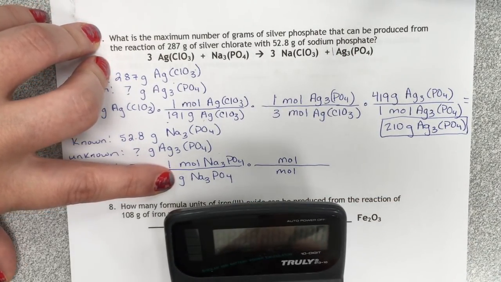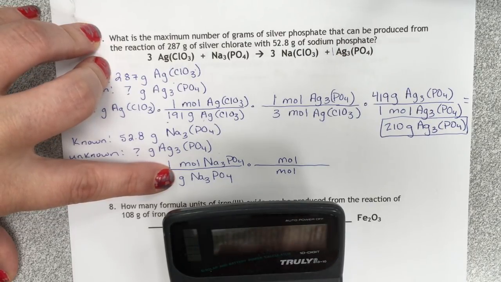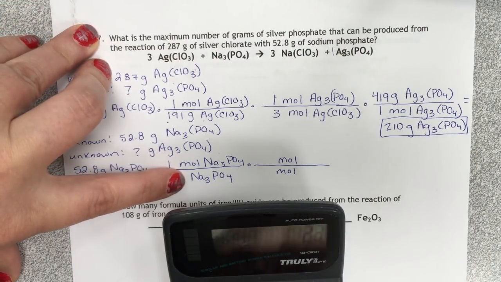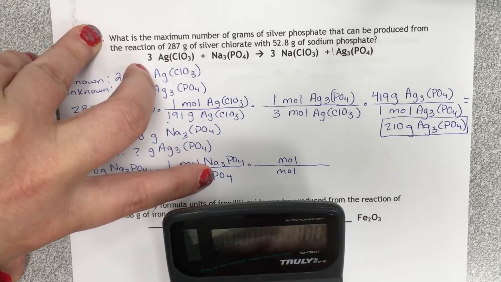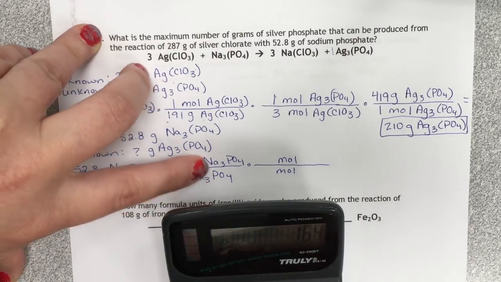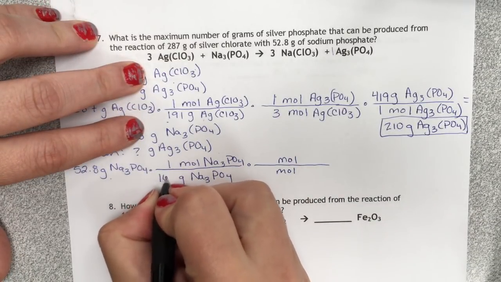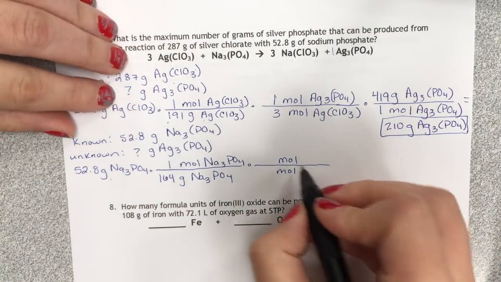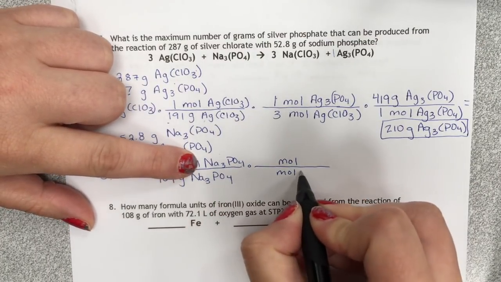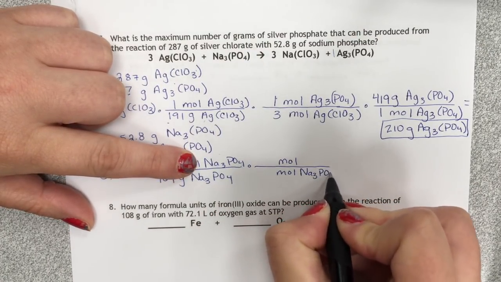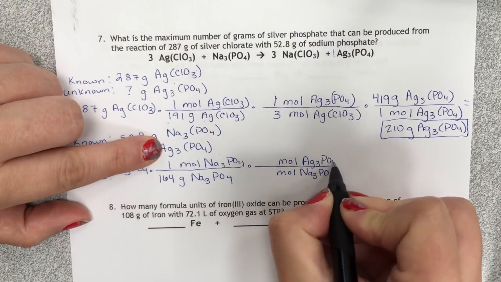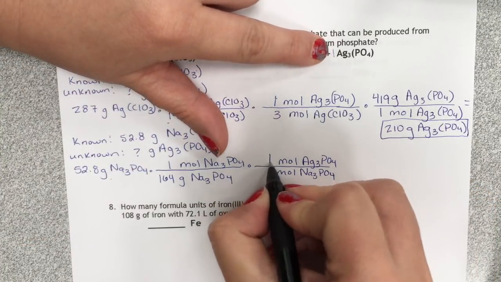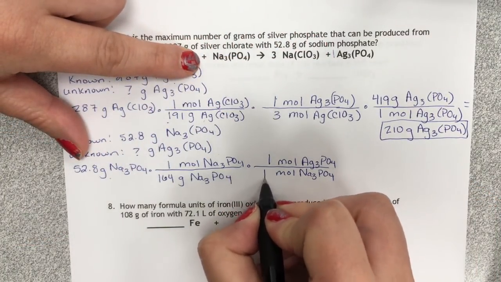So sodium, if you'll look on the periodic table, it weighs 23 grams, and we have 3 of them. So 23, 23, 23. Then we have a phosphorus, which weighed 31, I remember, and then 4 oxygens. 1, 2, I'm going to count out loud because I'll forget. Okay, so 164 grams. All right, and then we do our mole to mole ratio. What's up here goes here. Na3PO4. Up here's the unknown, Ag3PO4. Ag3PO4 is 1. Na3PO4, 1.